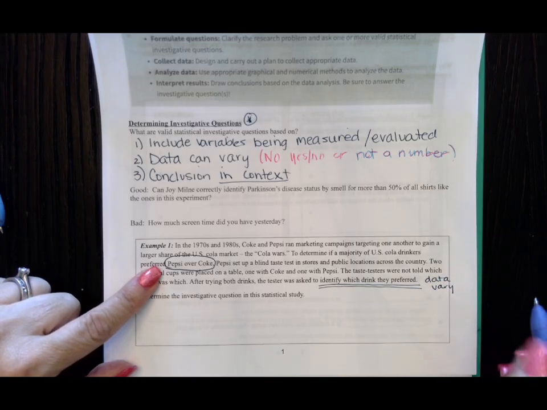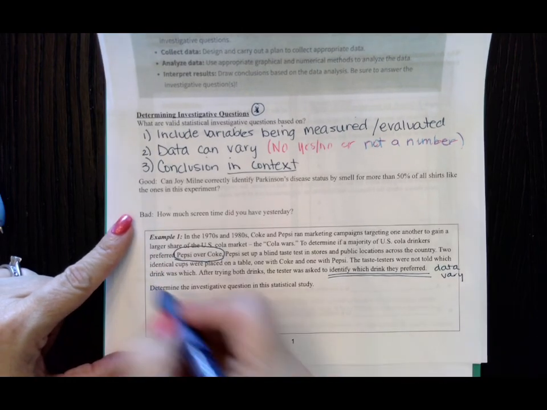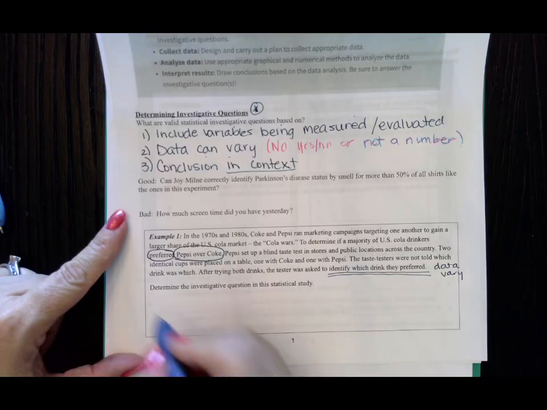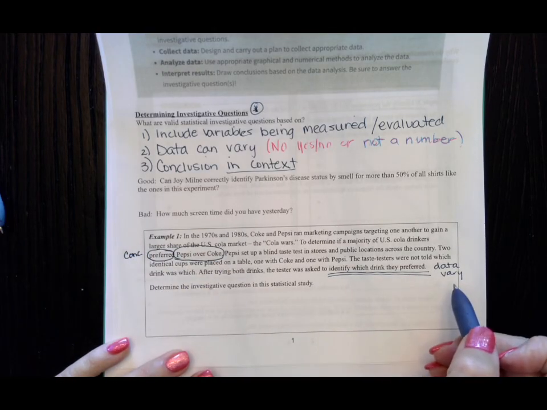And then the other thing is we want to look at our conclusion and ask what we want to know. We want to know which one they preferred. So this is my conclusion right here. This tells me that my data is varying.